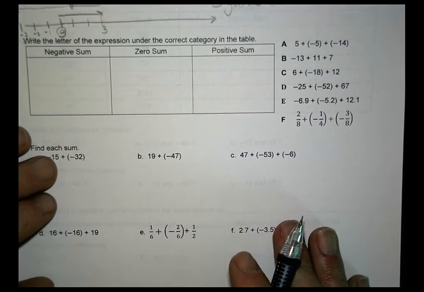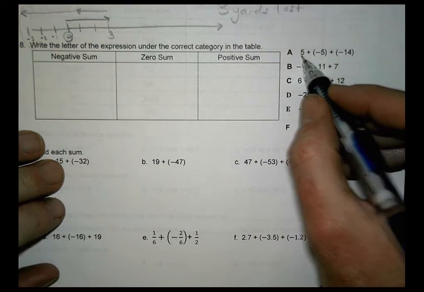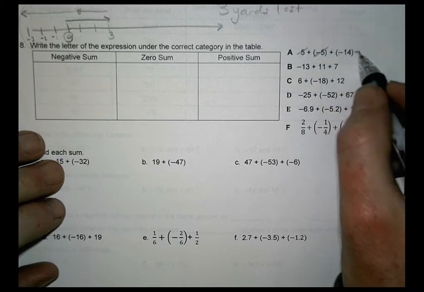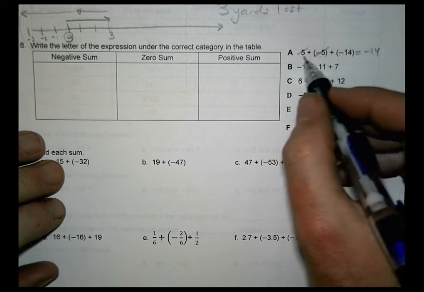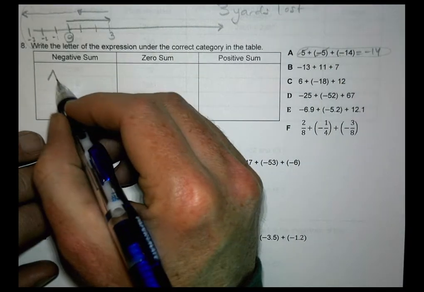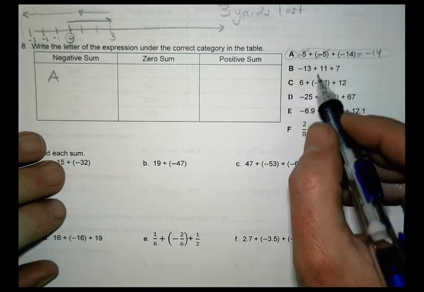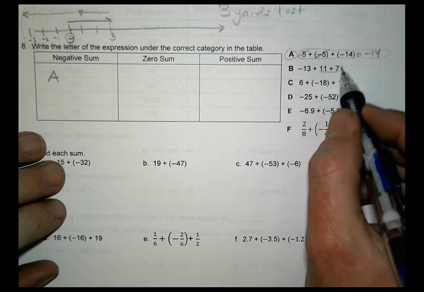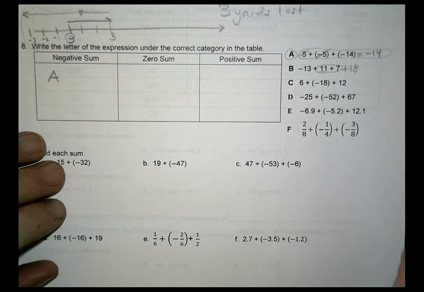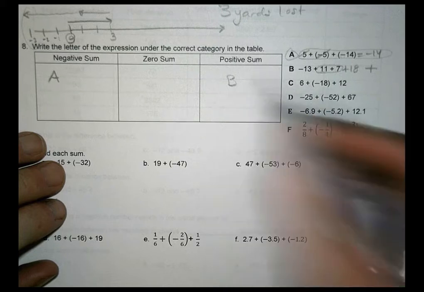Okay, number 8. Write the letter of the expression into the correct category. What that means is take a look and see. We have 5 plus negative 5. Those become 0. Plus a negative 14 equals negative 14. So this expression has a negative value. We would say A goes right there. That's all we're doing. We could look at B and say 11 and 7 make 18, and we have 18 and a minus 13. It's definitely going to give me a positive number, so B would go here.